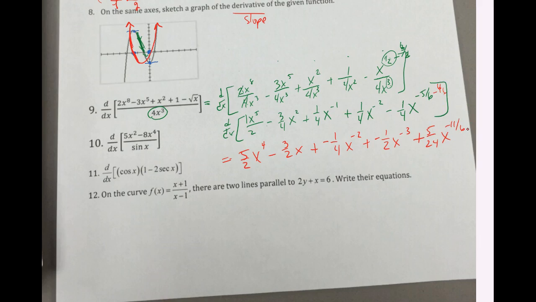Alright, so that is your answer, and it's ugly, but that's what I'm getting, and I feel like I did it right unless I just subtracted something wrong. Okay, whew, that was hard. Alright, number 10. Number 10 is not nearly as bad.